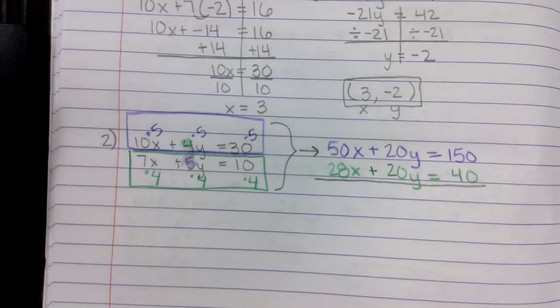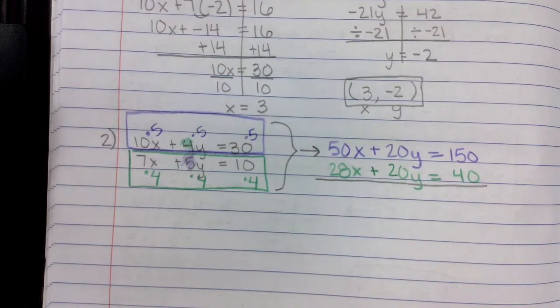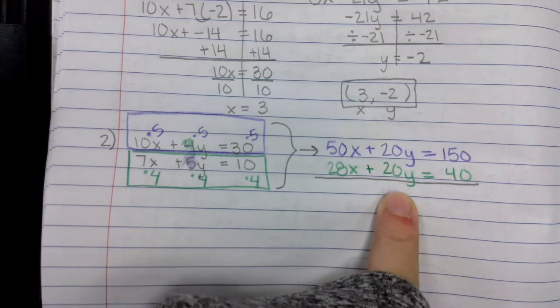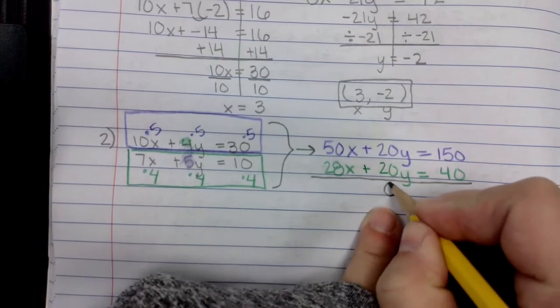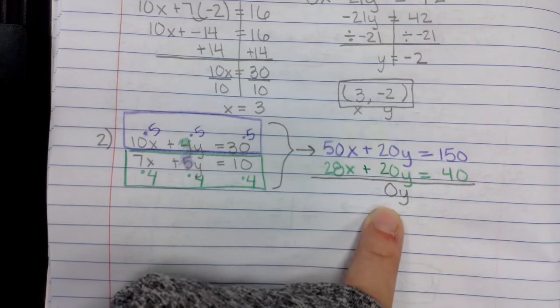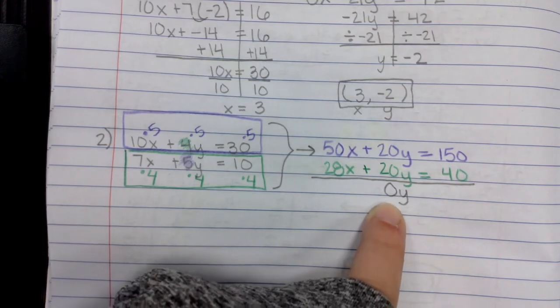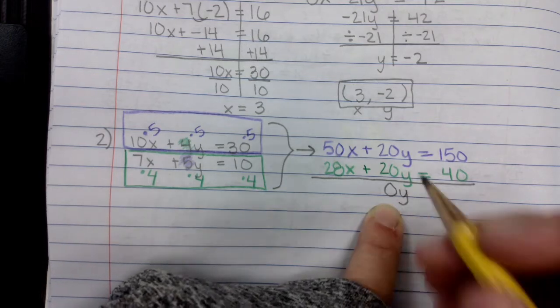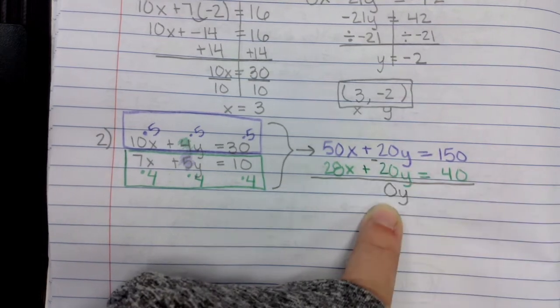All right, so our goal, we said, was to eliminate our y's. We want to get a 0 y. That's our goal. So, are we going to add or subtract? Subtract. Good. 20 minus 20 would give us that 0. So I'm going to make sure I subtract everywhere across.